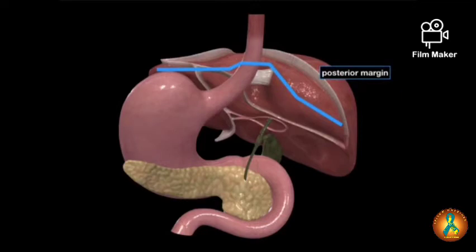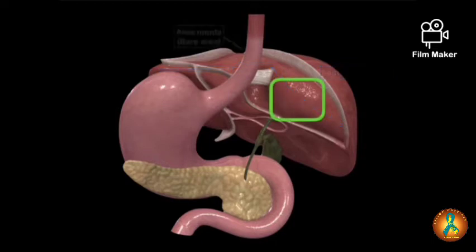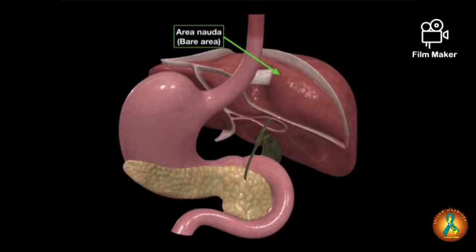And what's interesting here is that the whole liver is covered by ligaments and fat except for this area right here on the posterior margin called the area nuda, or the bare area, which is directly in contact with the diaphragm, because remember the diaphragm lies on top of the liver.